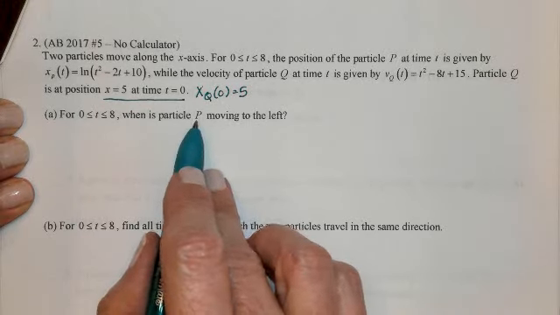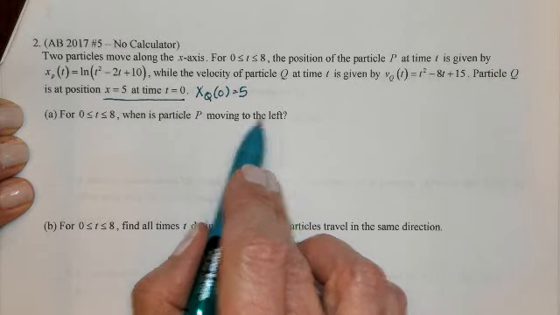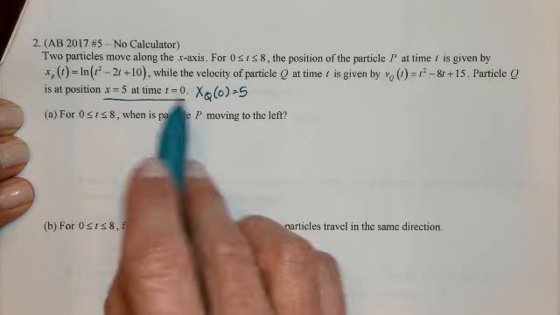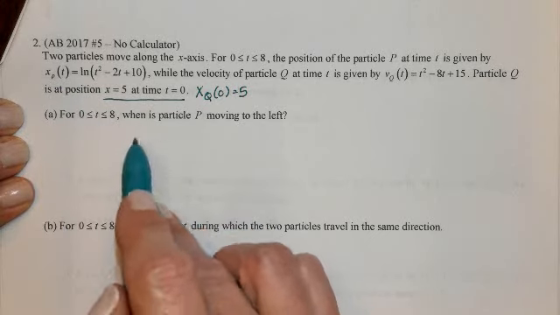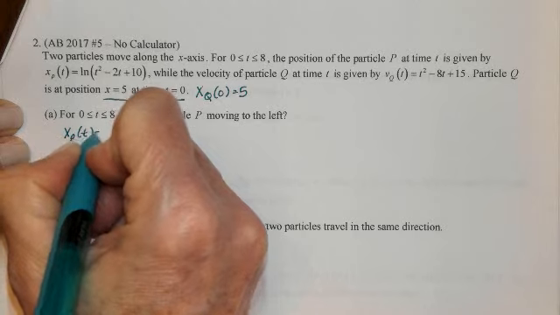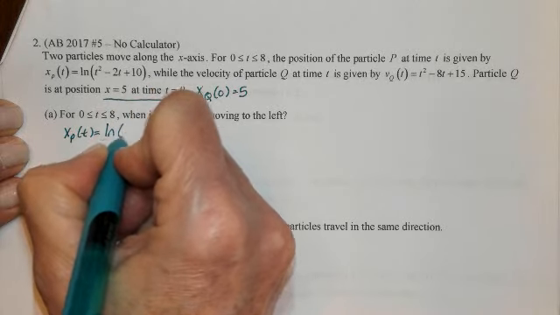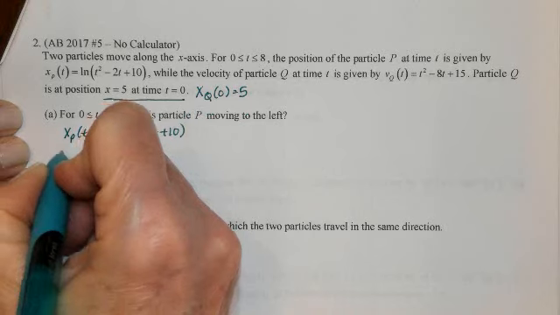Well, P moves to the left when its velocity is negative, right? So I need to find the velocity of P and see where that velocity is negative. So x sub P is equal to this, and I don't know why I'm rewriting it. That's silly, but anyway, I am, so oh well.